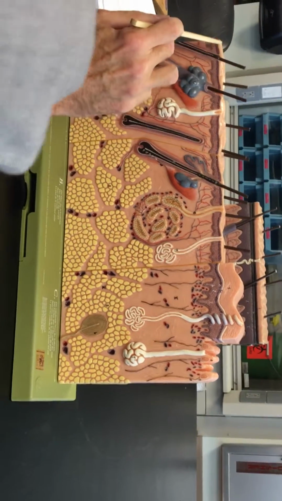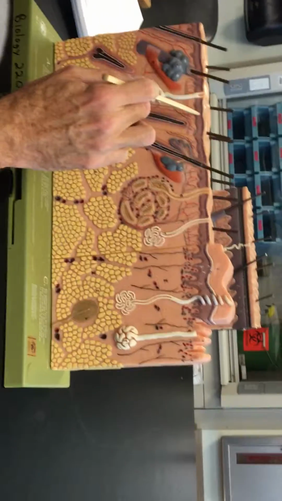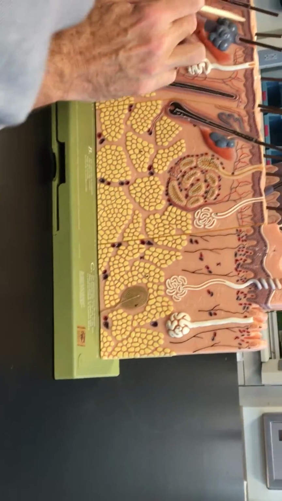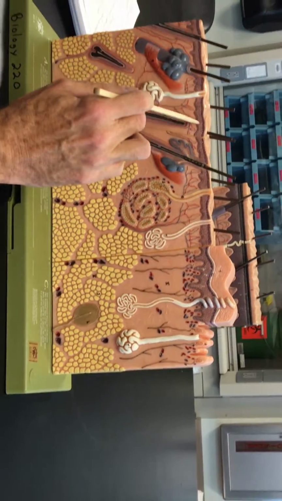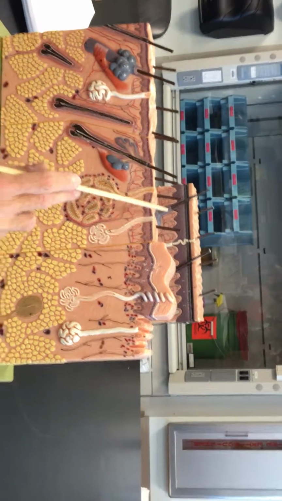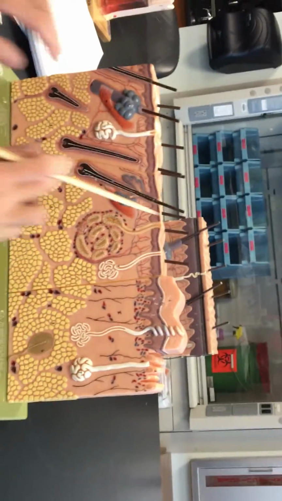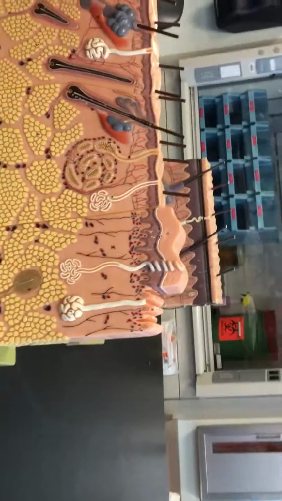Stratum corneum, then you see the darker stratum granulosum, then the lighter stratum spinosum, and then the stratum basale along the bottom. Dark line of cells along the bottom, stratum basale. So we've got 1, 2, 3, 4 layers to the epidermis of thin, hairy skin.